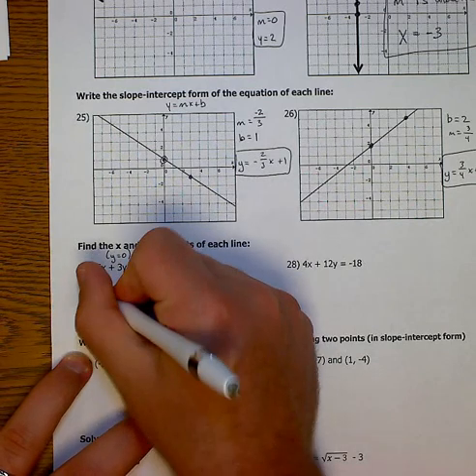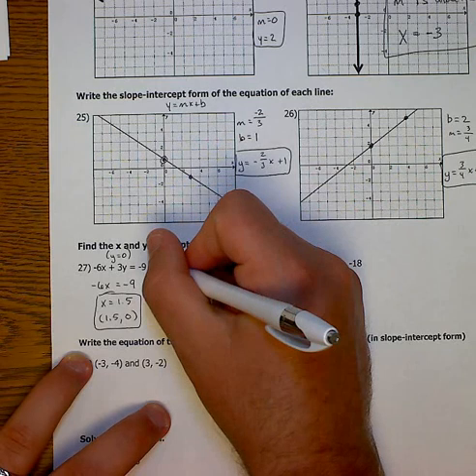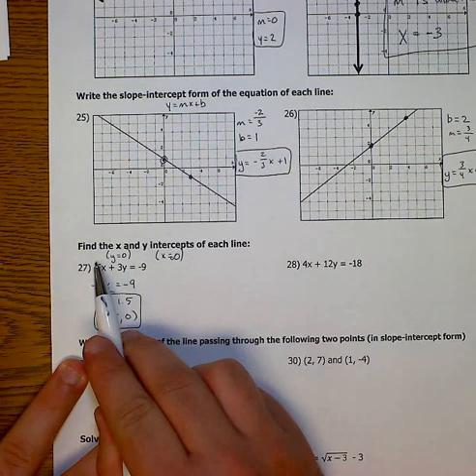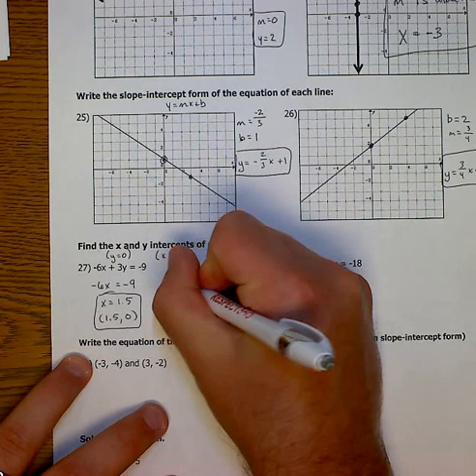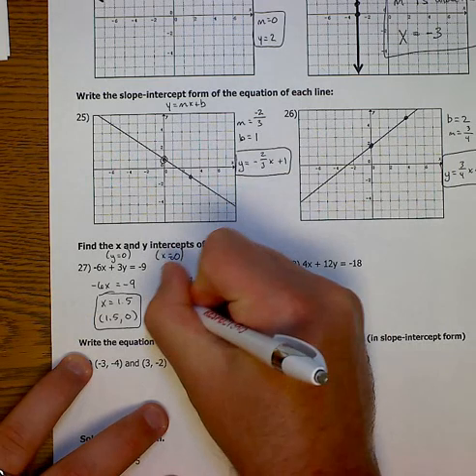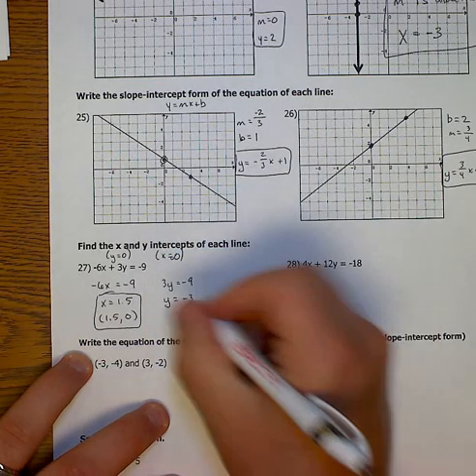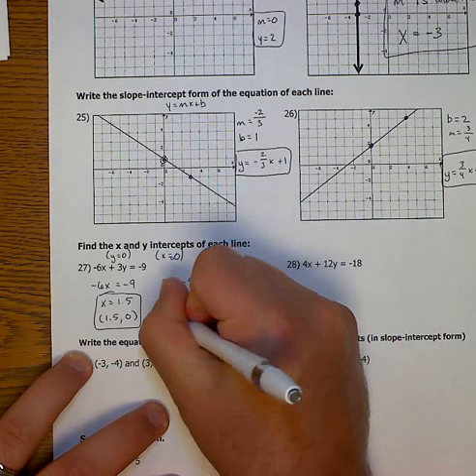The y-intercept, put 0 in for x. So basically you cover that up. You get 3y equals -9. You get y equals -3. That's the y-intercept, which means it has the coordinates 0, -3.